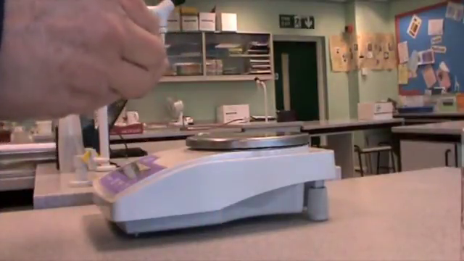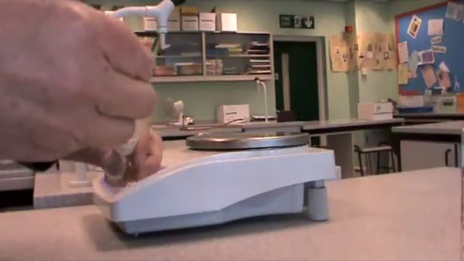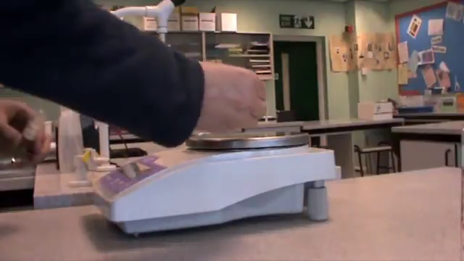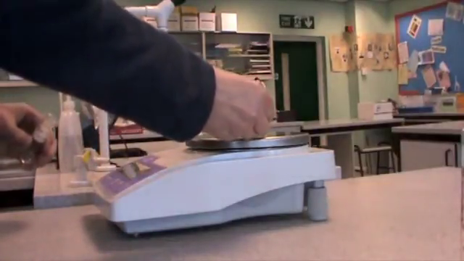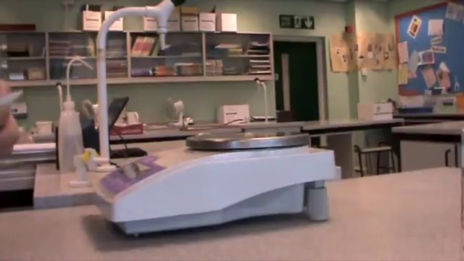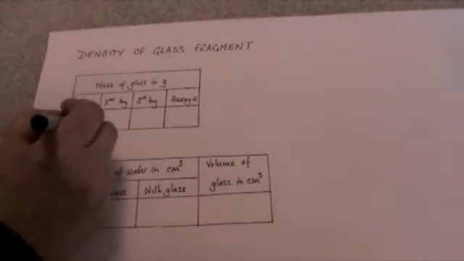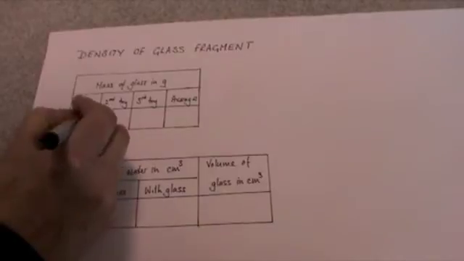So using tweezers to handle the glass, for safety reasons and also because I don't want to contaminate the evidence, I can place that on there and I can now write down my reading. Here's a table I've drawn for recording my results, and so I can write down the mass of the glass I've measured on the balance as 0.80.